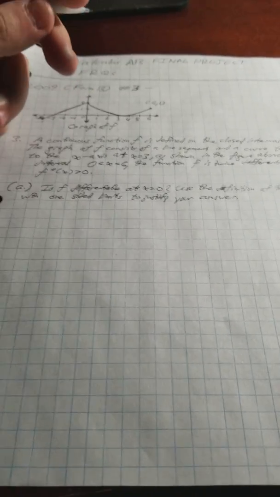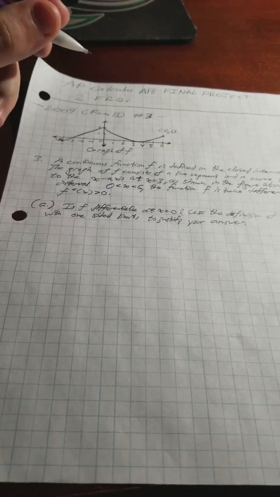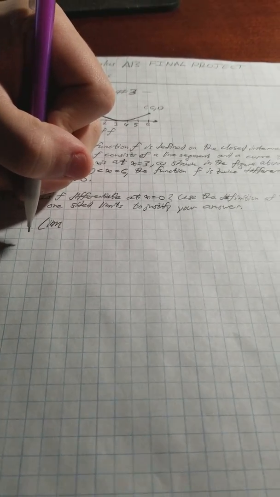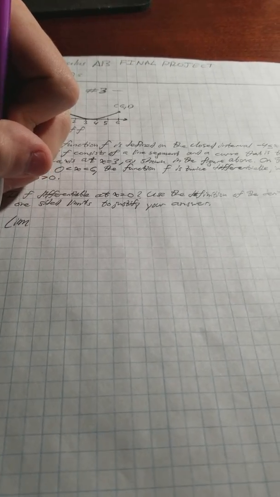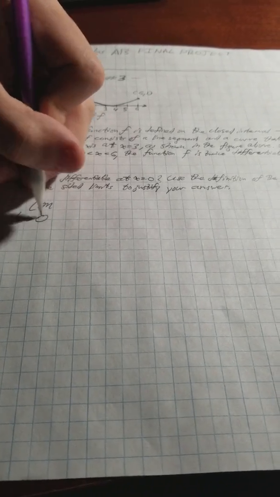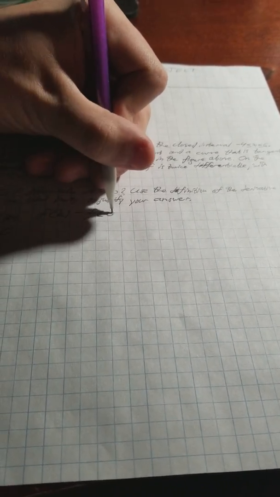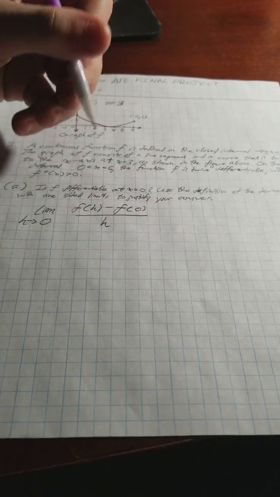So the limit definition of a derivative, in case any of you forgot, is where we take the limit as some random variable other than x, which for this demonstration we're going to call h, goes to 0 of the function at h minus the function at 0, all over h. So this is our derivative.